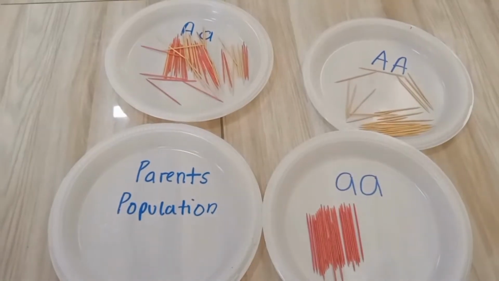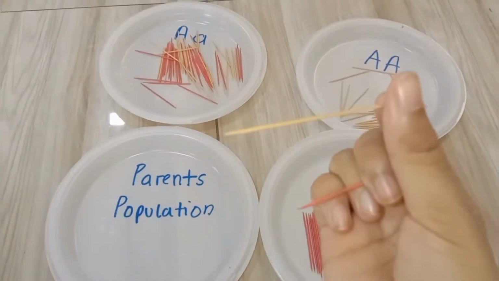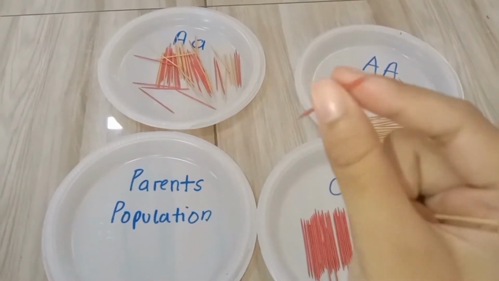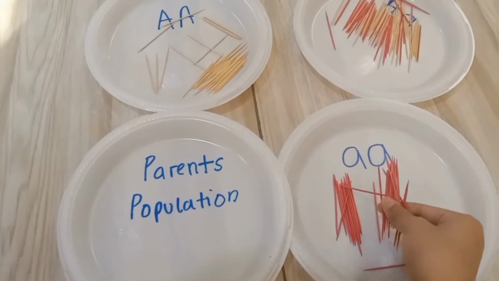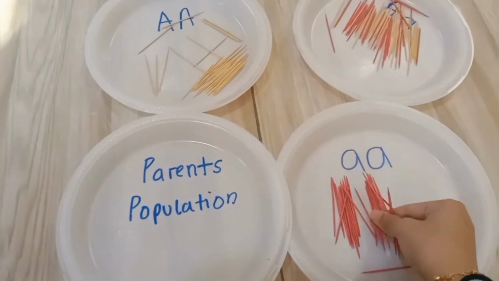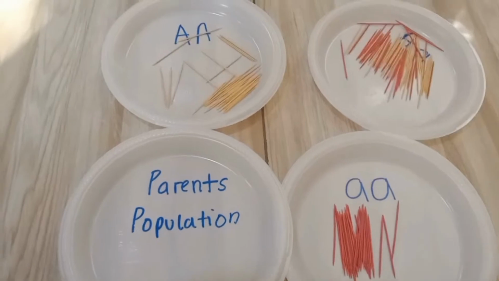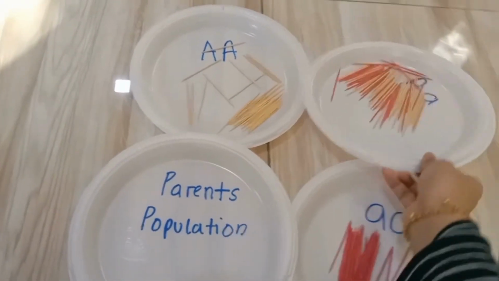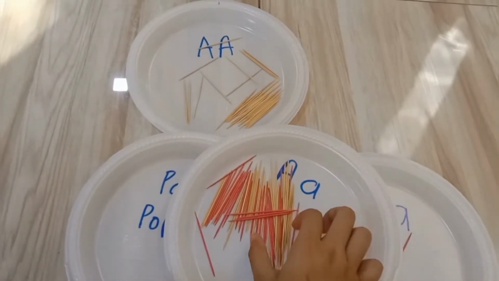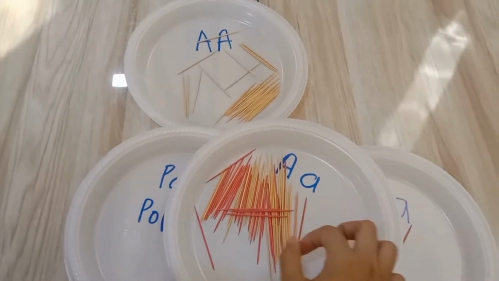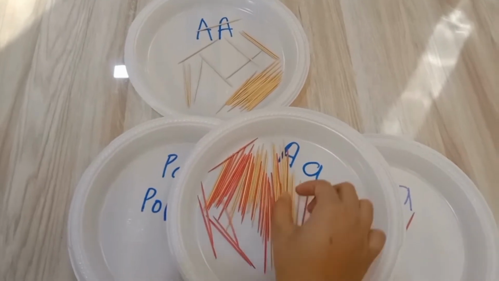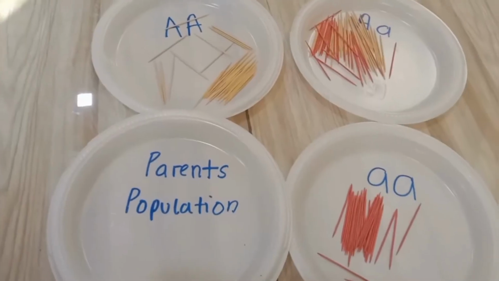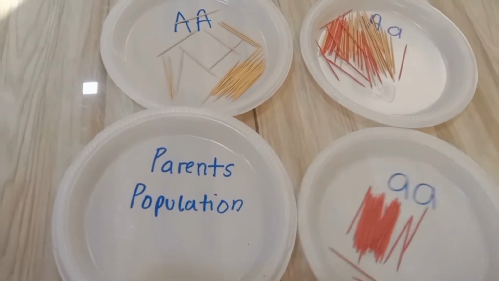So for the brown color represent the dominant and for the pink color represent the recessive. So there is 13 homozygous recessive and 13 homozygous dominant, and here I have 13 heterozygous, which is 13 pink color and 13 brown color. Have to mix all the genotype into the parent population.